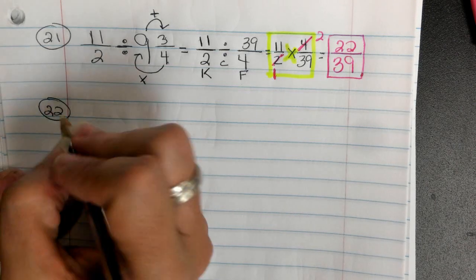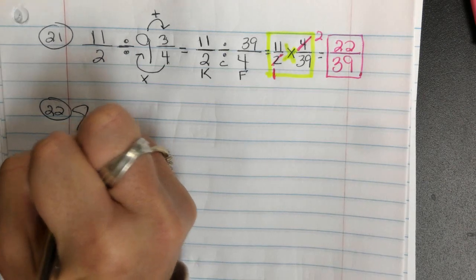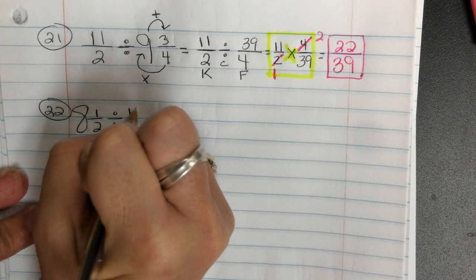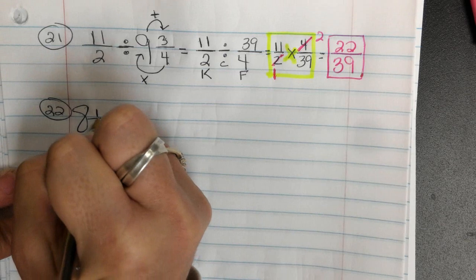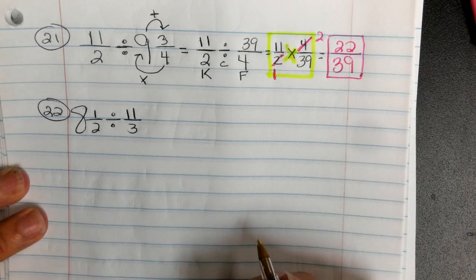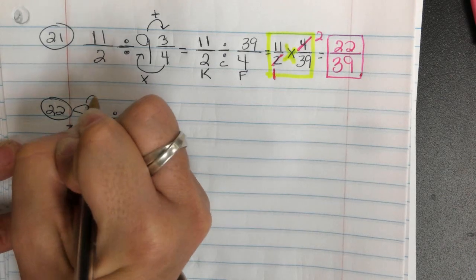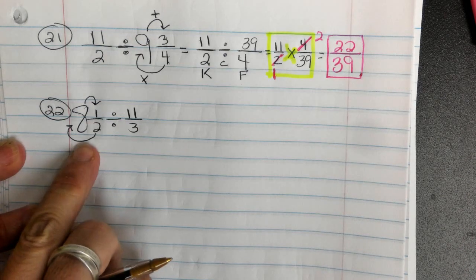Number 22 is 8 and 1/2 divided by 11/3. Step 1, I'm going to multiply and add. I'm going to get rid of this mixed number.